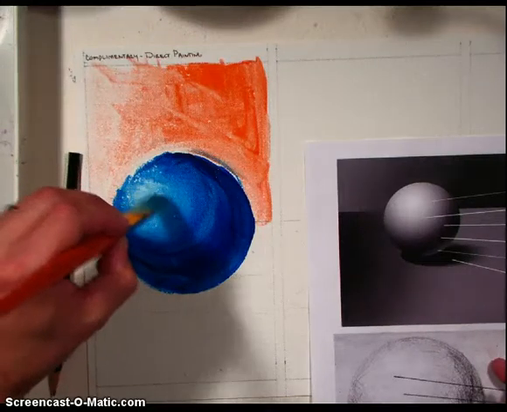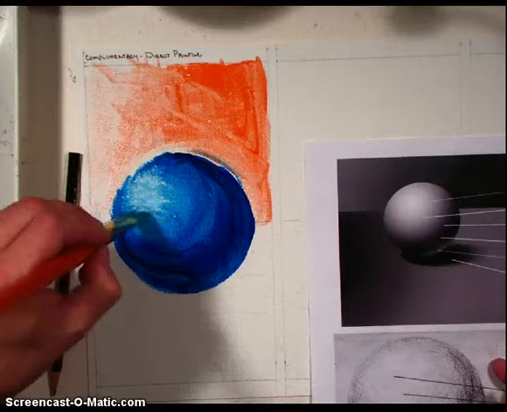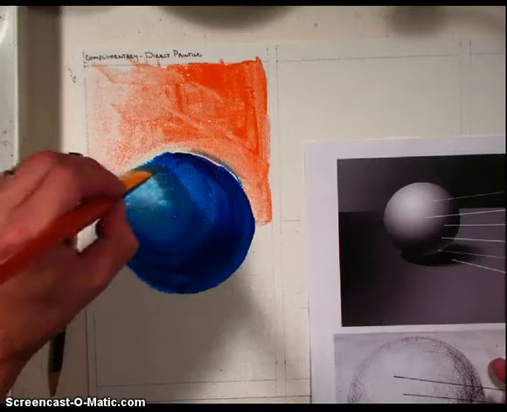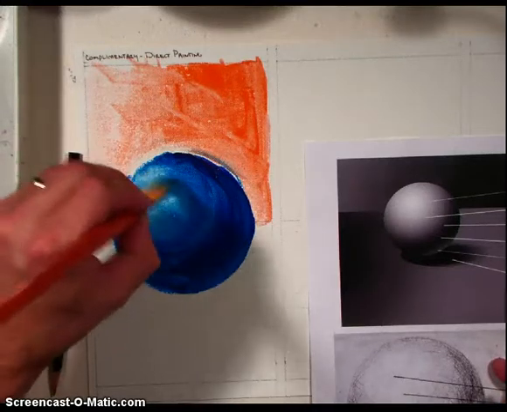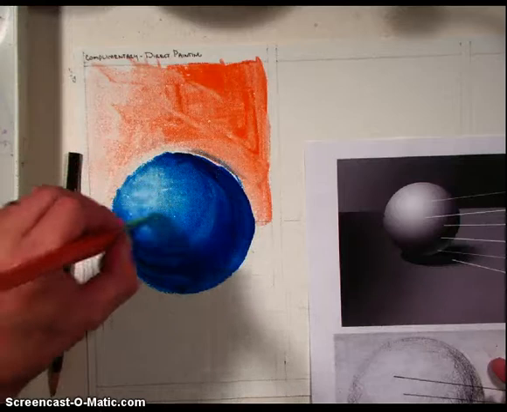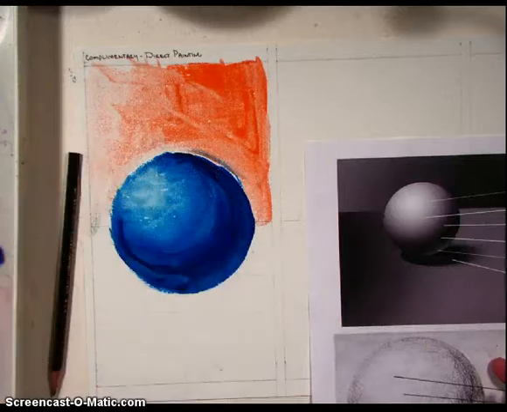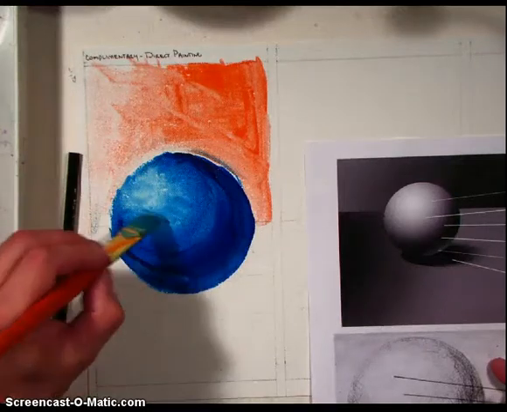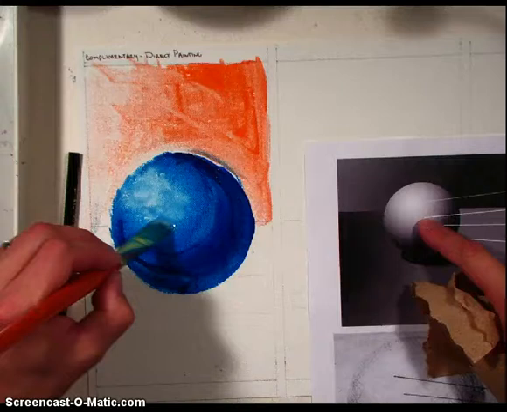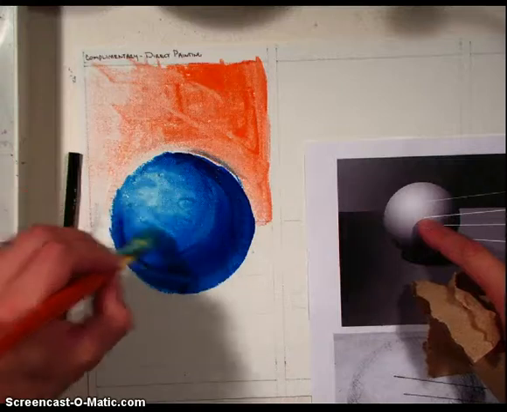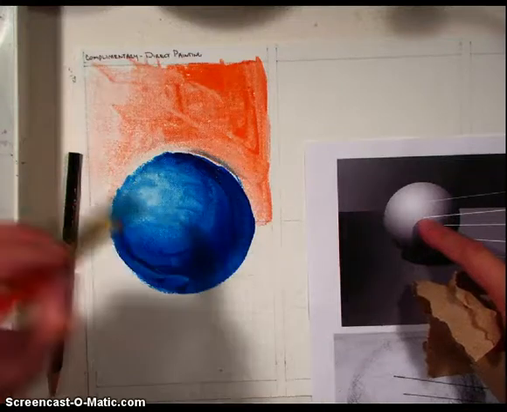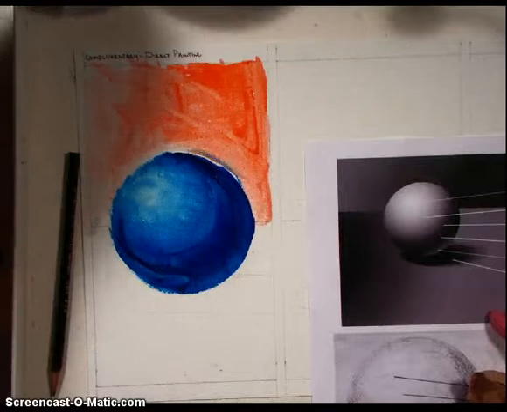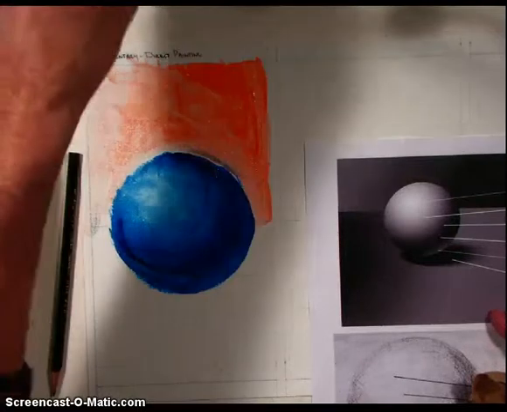using a little bit of scumbling in here, coming around in a circular motion because the sphere is round. This helps me create a little bit more of a three-dimensionality. Is this making sense? And it's starting to look three-dimensional. It's not there yet. Paying attention to where my highlight is. Keep on coming around. Okay, that's a good start. It's the first layers. Does that make sense?